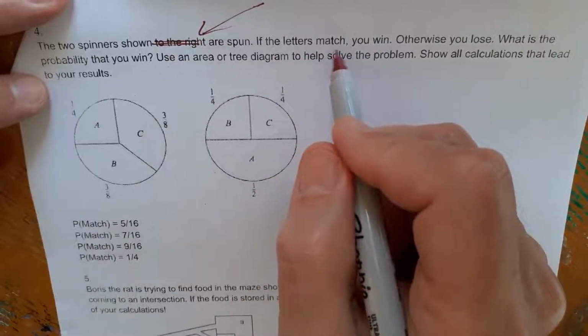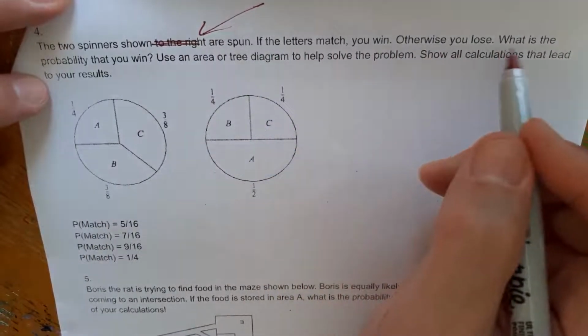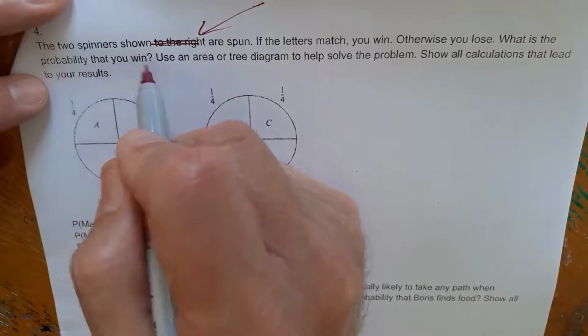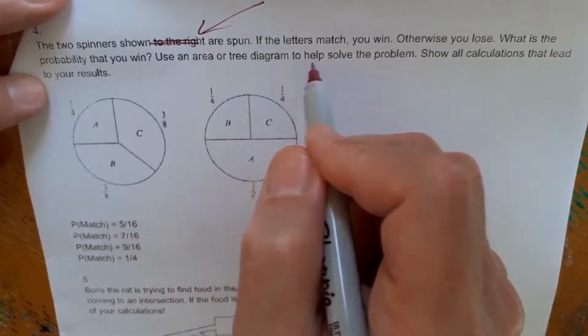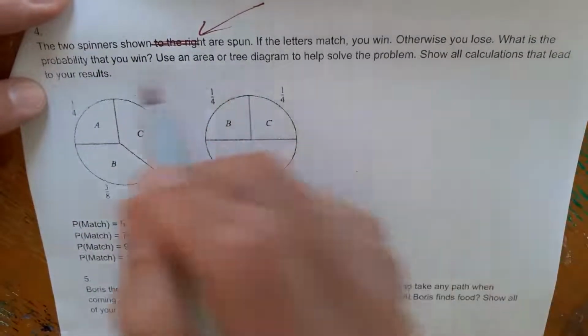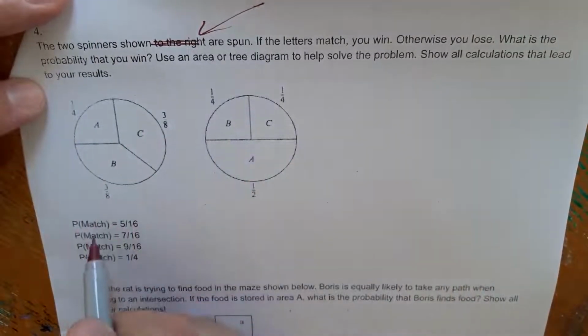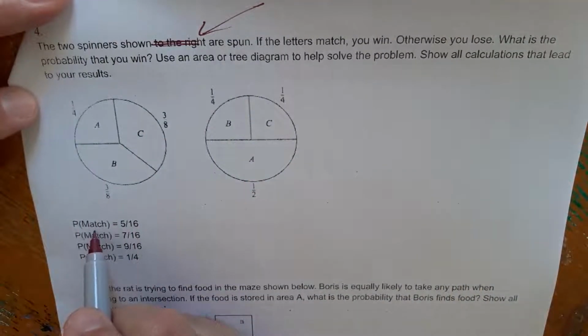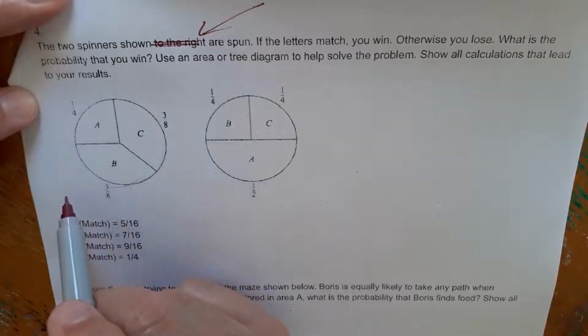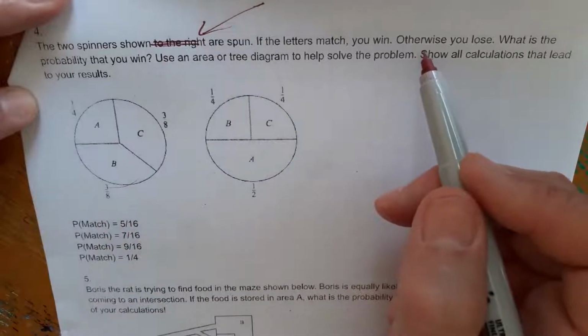If the letters match, you win. Otherwise, you lose. What is the probability you win? Use an area or tree diagram to help solve problems. Show all calculations to your result. So here's the probability here, right? And we want to match, what is it?